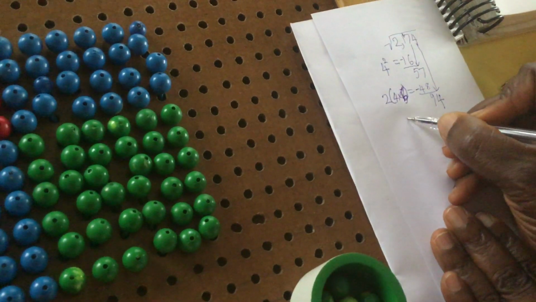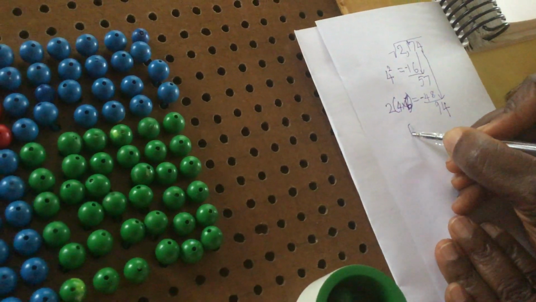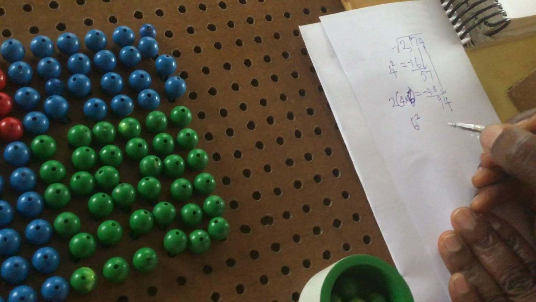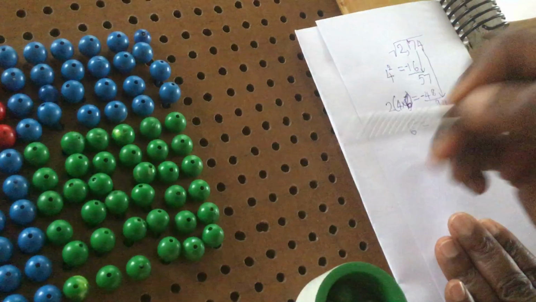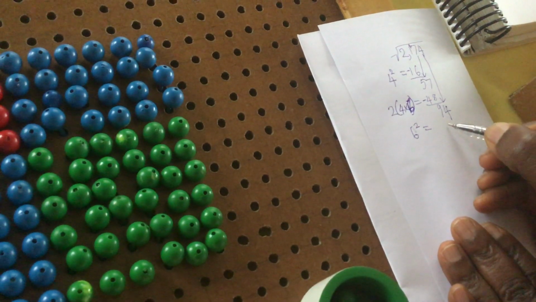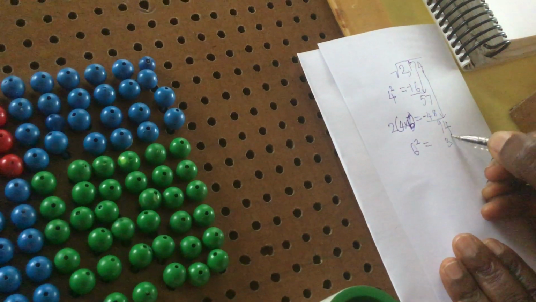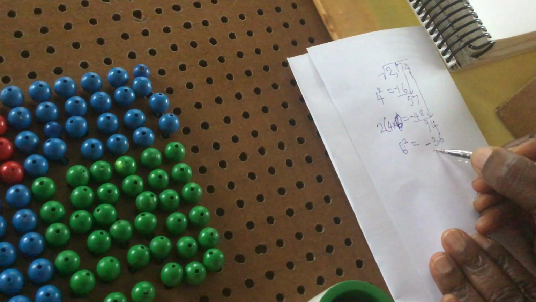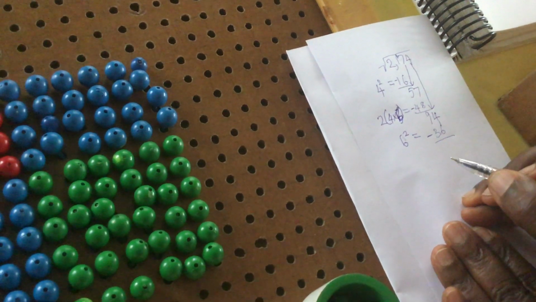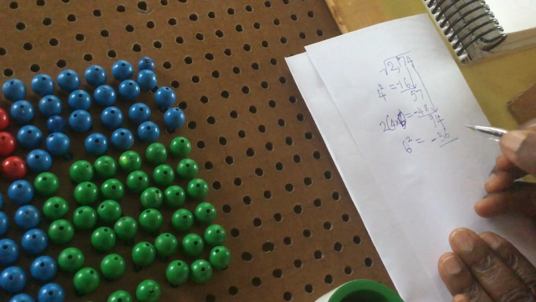Build 6 squared. And what is 6 squared? 36. We have used that up. So let's subtract that from the quantity we had in our cup originally.